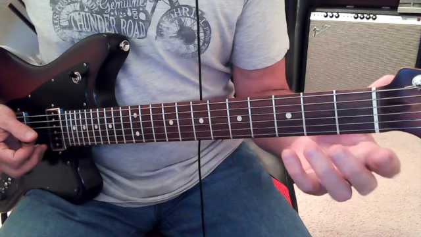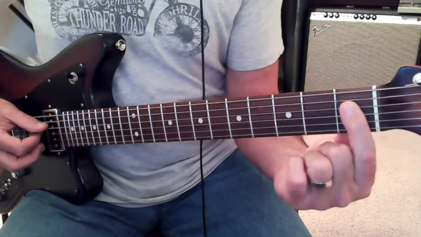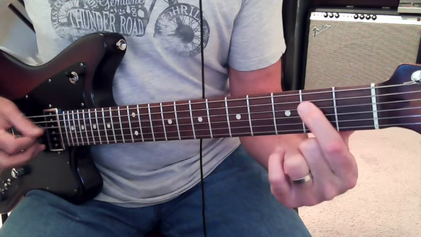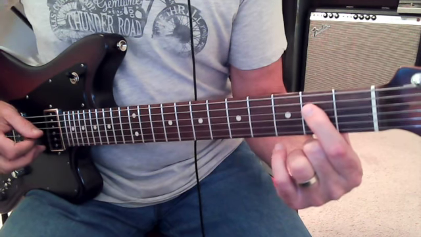I added that little bit at the end to show you that that note is also in the scale too. That's your 7th degree. Major 7th. That's your major 7 right there. Back to your E.